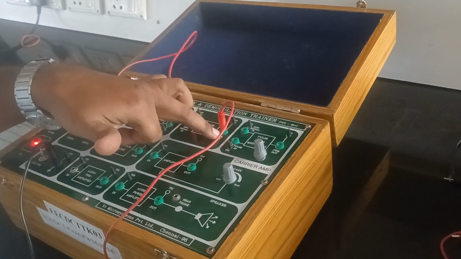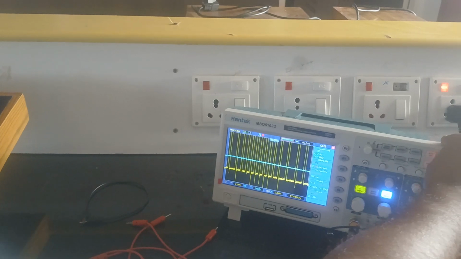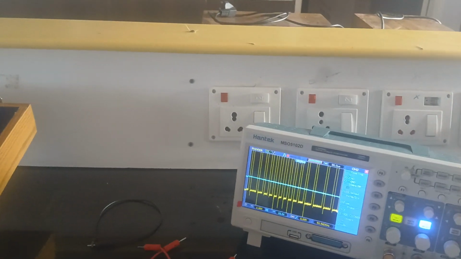Now insert the PPM output. Then we give the run button. Then you know very well about this. So this is the perfect output of the pulse position modulator.